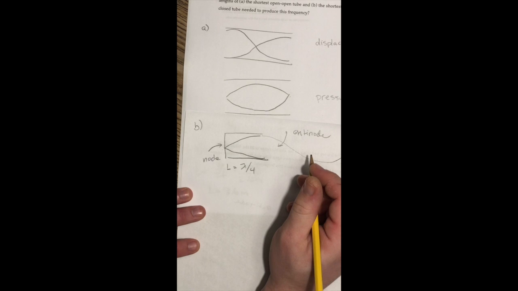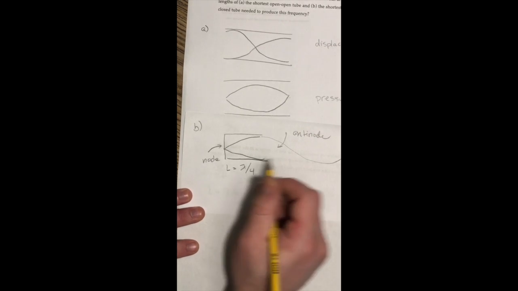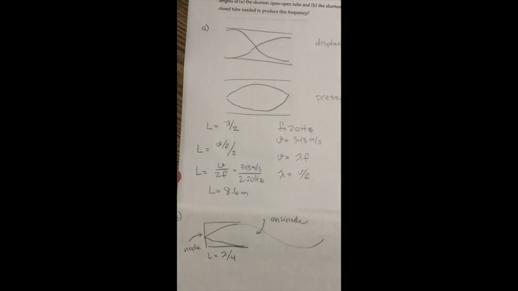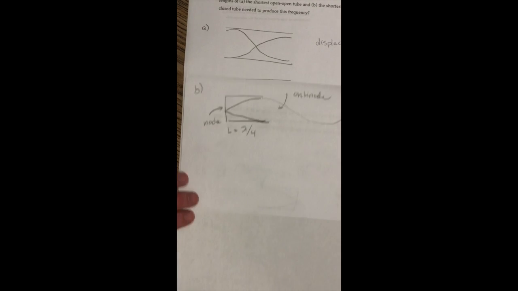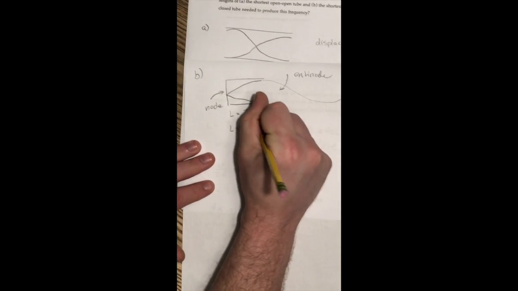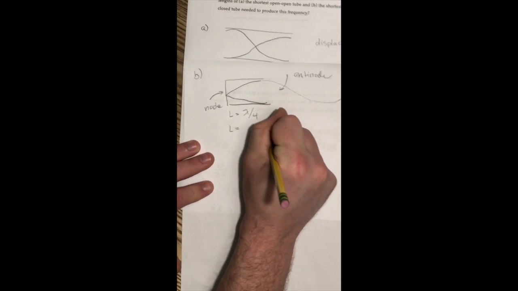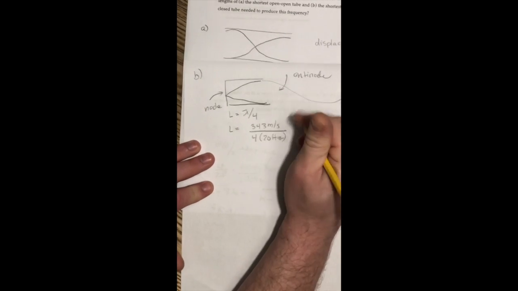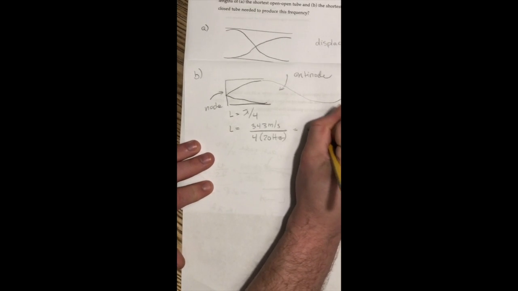And nothing about our wave has changed. It's still at 20 hertz. It's still at 343 meters per second. So we can plug the same expression in here, that lambda is equal to v over f, for the length of the tube in this case. And so we're going to get that L is equal to 343 meters per second divided by 4 times 20 hertz. And this is just half the size that it was before, a tube length of 4.3 meters.